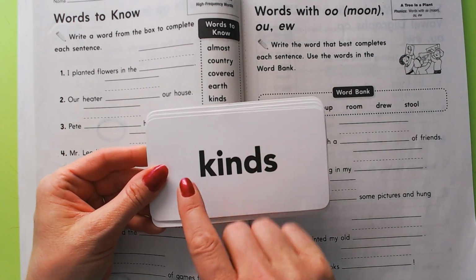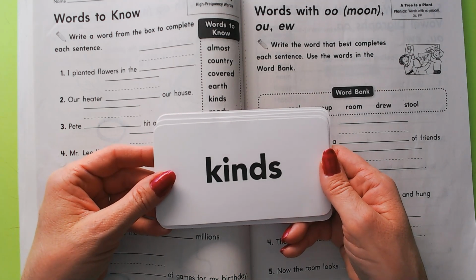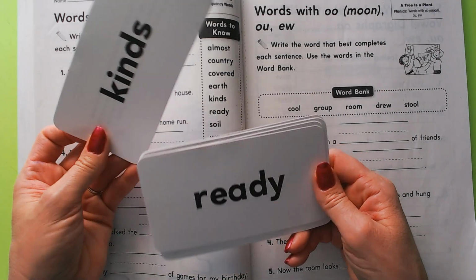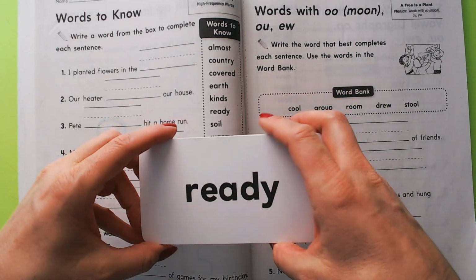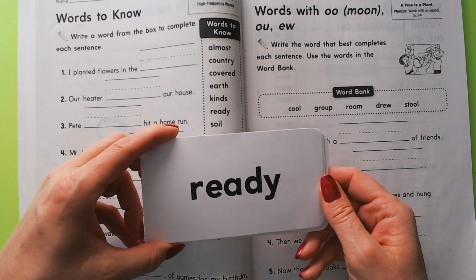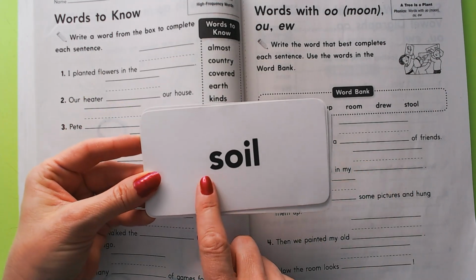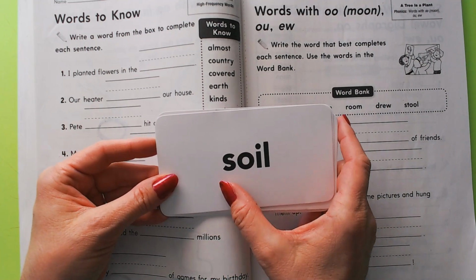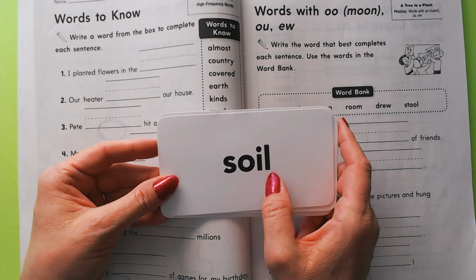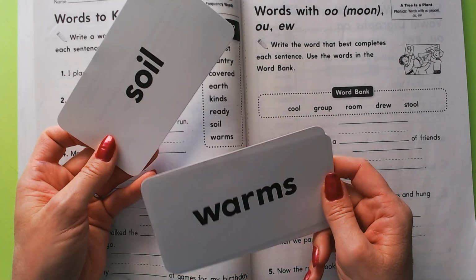Kinds. What kinds of candies do you want to pass out on your birthday? Ready. You're getting ready for second grade. Soil. A sand dune does not have soil, it just has sand. You need soil and water to grow good plants on. Soil.